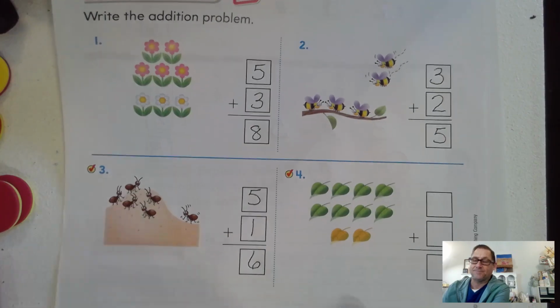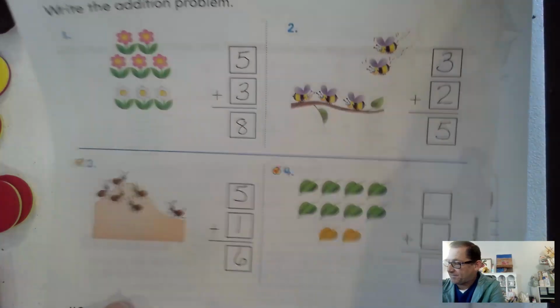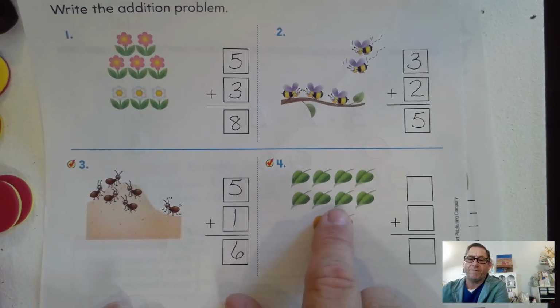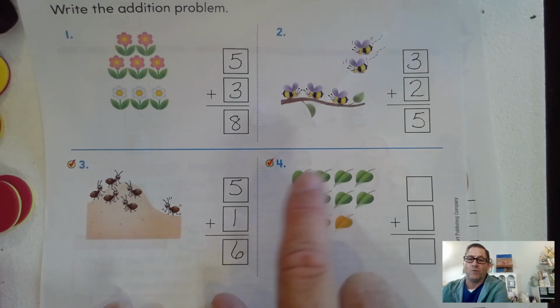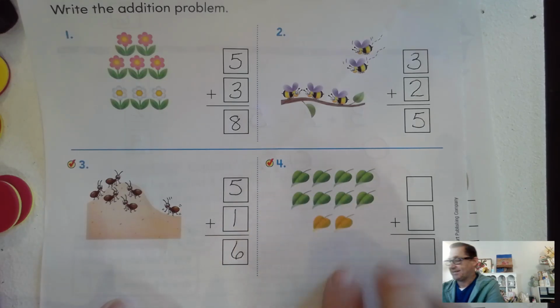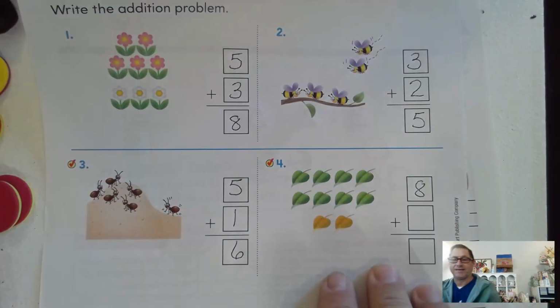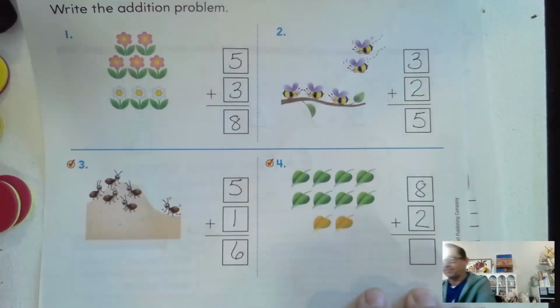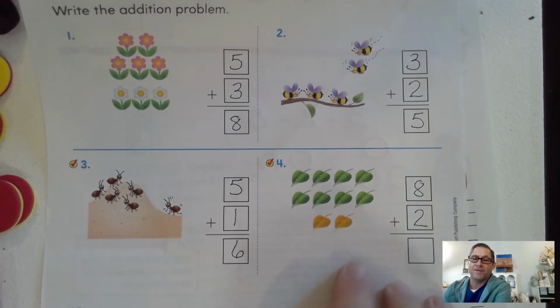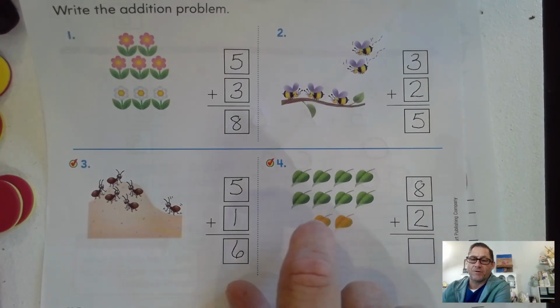6 ants. All right, I have 2 rows of 4 green leaves. 1, 2, 3, 4, 5, 6, 7, 8. 8 green leaves, and I'm going to add 2 more yellow leaves. How many leaves do we have? So we had 8 here, and we're going to add 2 more. 8, 9, 10.